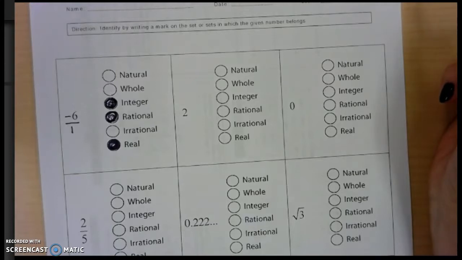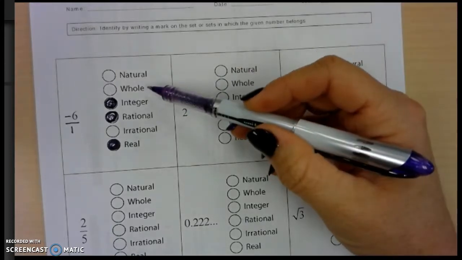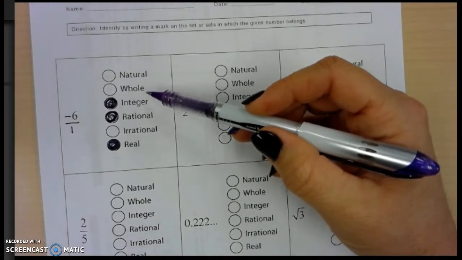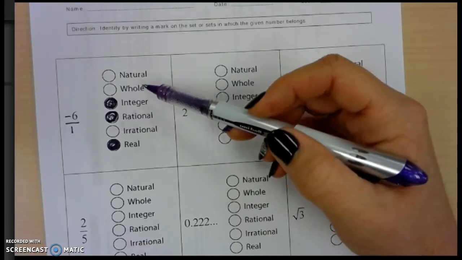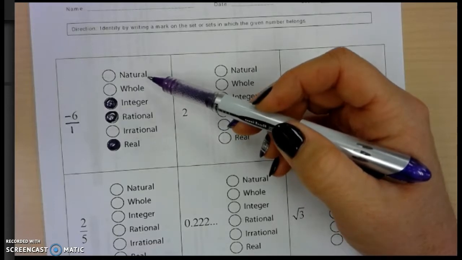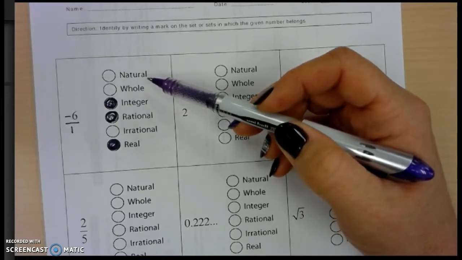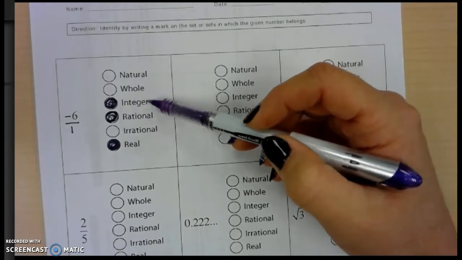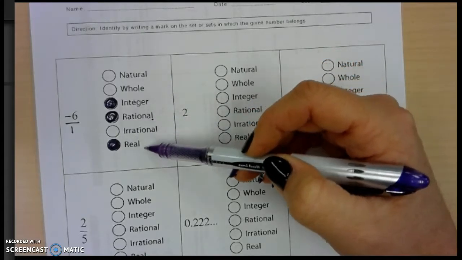Now, when you move into the whole numbers category, there's requirements there. Those numbers are positive whole numbers and 0. Negative numbers are not included. Same thing with natural numbers. These are your counting numbers, and negative numbers are not included. So on the first one, you should have had it as an integer, a rational number, and a real number.